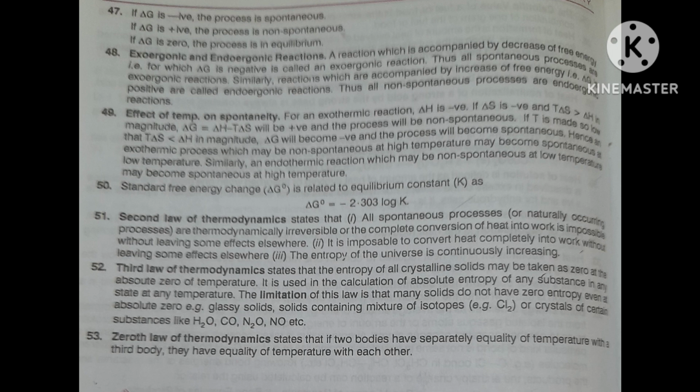And if delta G is positive, the process is non-spontaneous, means the reaction will not take place simply, you have to apply some heat, some condition to start the reaction and to continue the reaction.